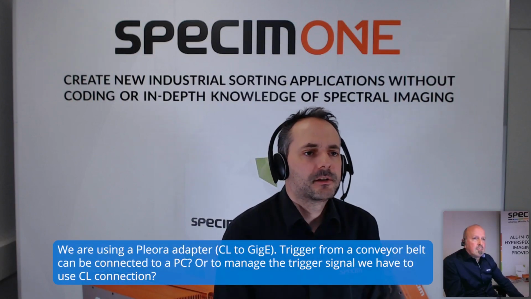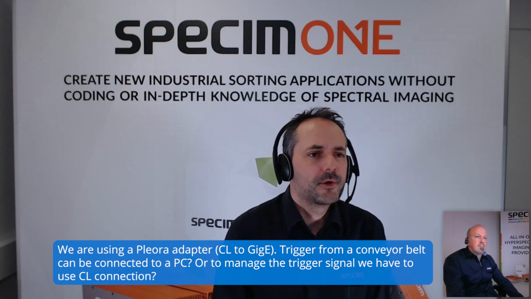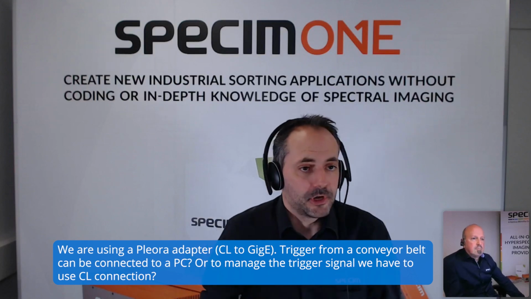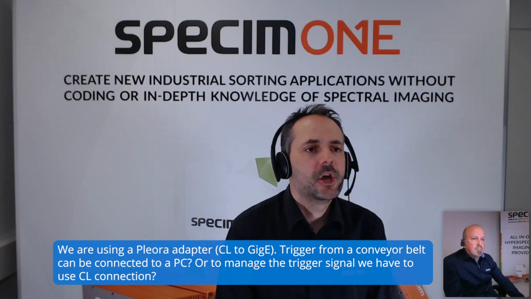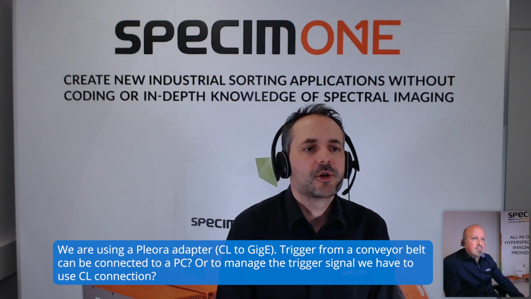I can take the next one. We are using a Pleora adapter, camera link to GigE. Can a trigger from a conveyor belt be connected to a PC? Yes, we don't have any problem with that. Or to manage a trigger signal, do we have to use a camera link connection?